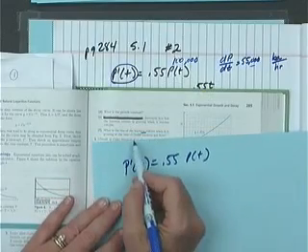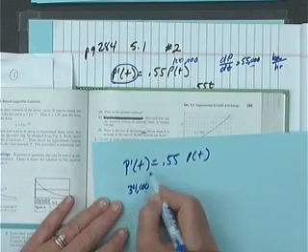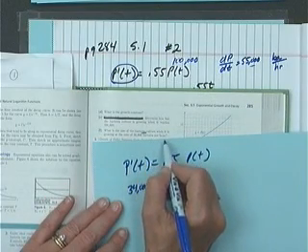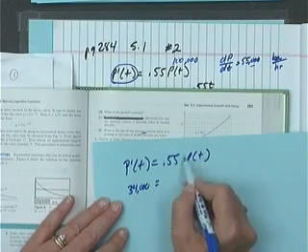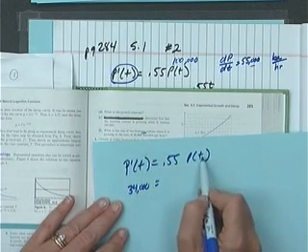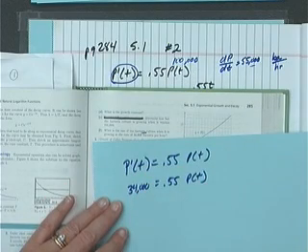We're told that it is growing at a rate of 34,000, and notice the units, bacteria per hour, change in P over change in t. And it asks for what is the size of the bacterial culture? So we have everything we need to solve this question.